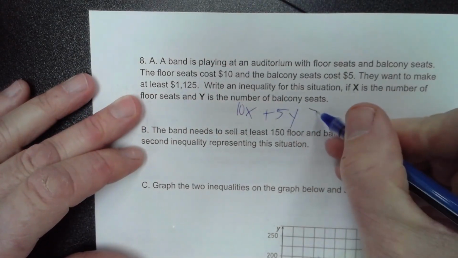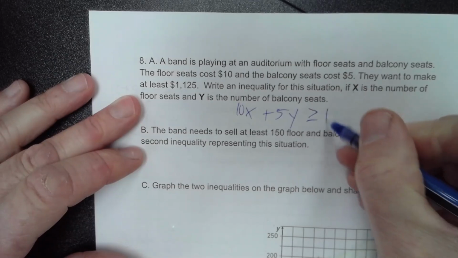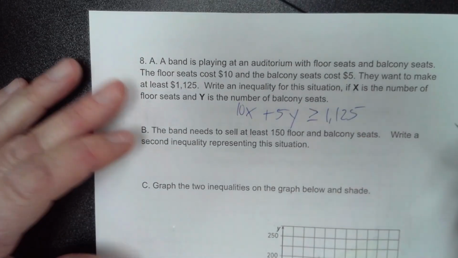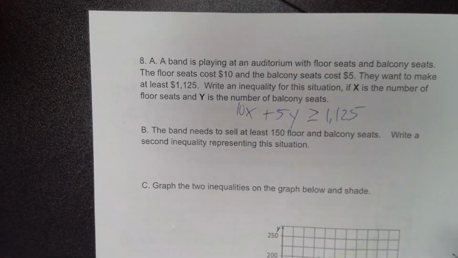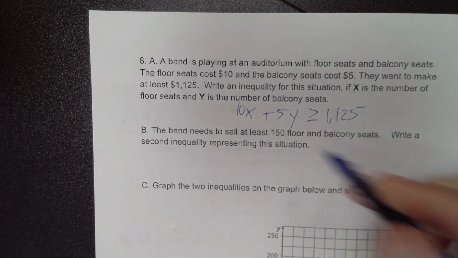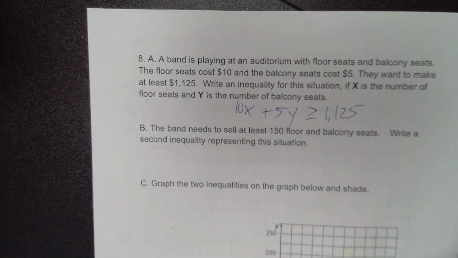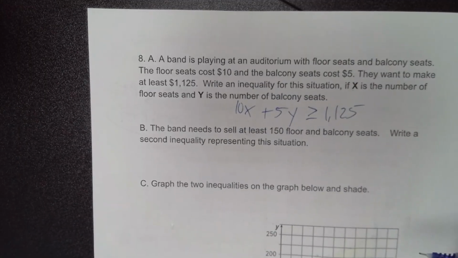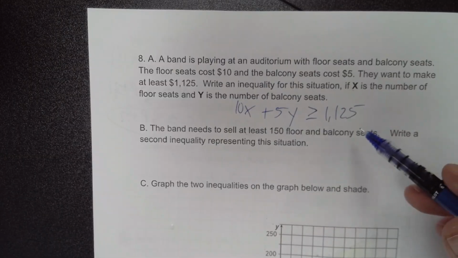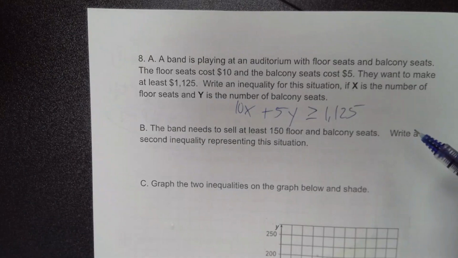And I want to make at least $1,125. And I did that to make the math work out better. It's kind of an odd number, but it makes the numbers work out better to graph it. So I'm trying to make it easy. In the real world, the numbers don't always work out nice, so you have to adjust. But for this, I'm trying to make the numbers work for you.